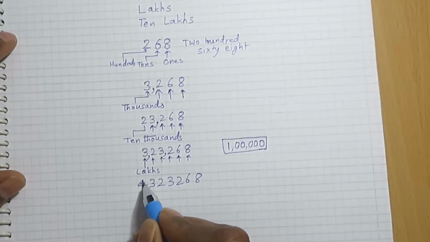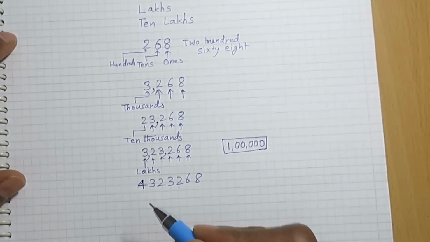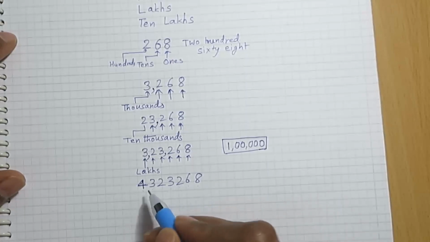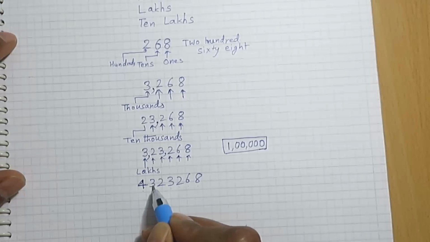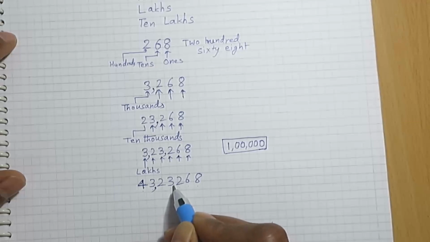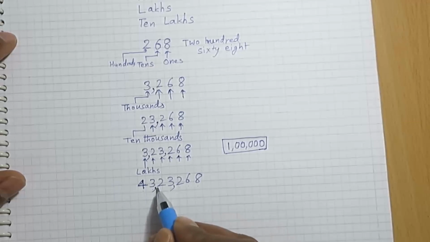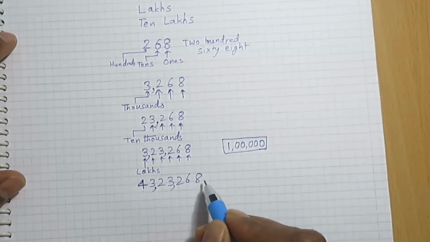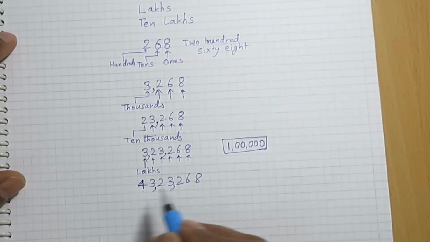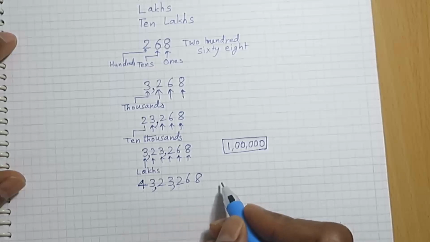That means 4 times 10 lakhs, that means 40 lakhs. It is already 40 lakhs plus more. So 40 lakhs, and already we have 3 lakhs, so 43 lakhs. So here in this case we put it like this. It will be 43 lakhs 23,268. A very large number. But this is the Indian system.